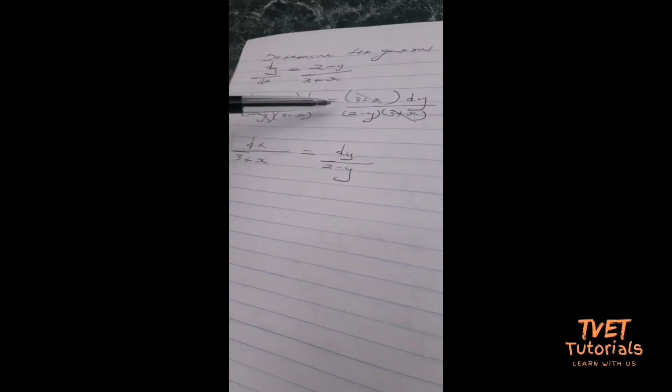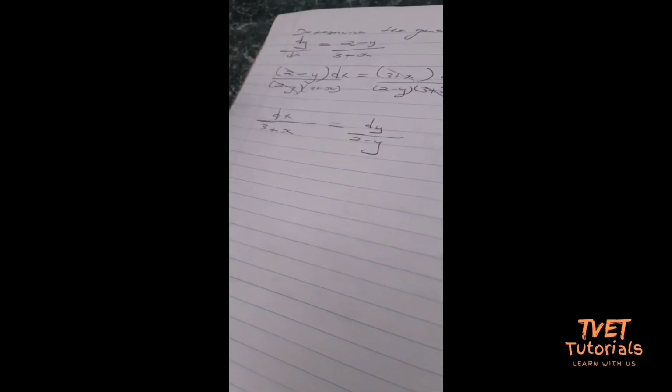Then immediately after cross multiplying, I will divide by (2 minus x) into (3 plus x), both on the left hand side and also the right hand side. As you can see, after dividing, this is what we'll get as a simplified differential equation: dx all over 3 plus x equals dy all over 2 minus y. Now let us continue from this simplified differential equation.